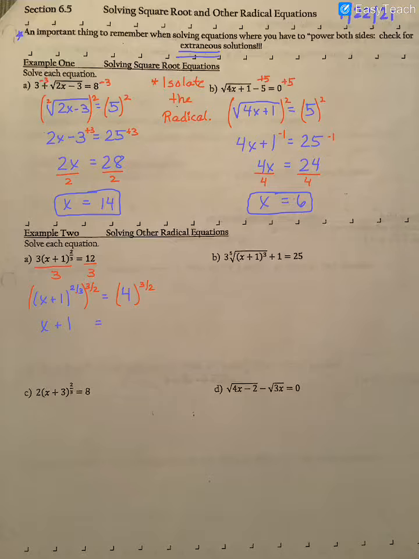On the right, I have 4 to the 3/2. Now, we're going to go back and use our lesson 6-4 skills and talk about what 4 to the 3/2 means. And in this case, I'm going to put my 4 under the radical. We're going to think about it in radical terms because your brains will work a little bit better there. My brain works better there.